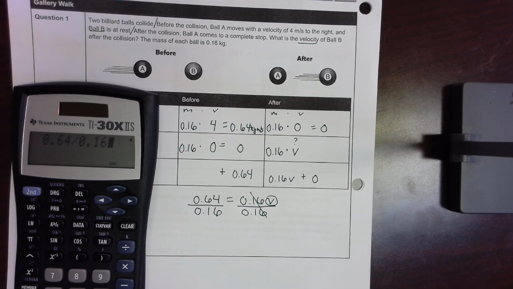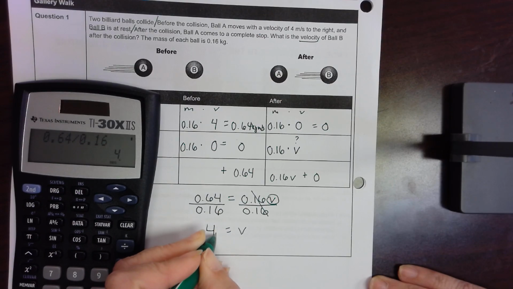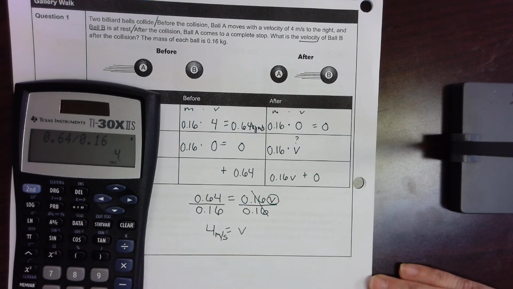And when I put this in the calculator, I get 4. 4 is equal to my velocity, 4 meters per second.